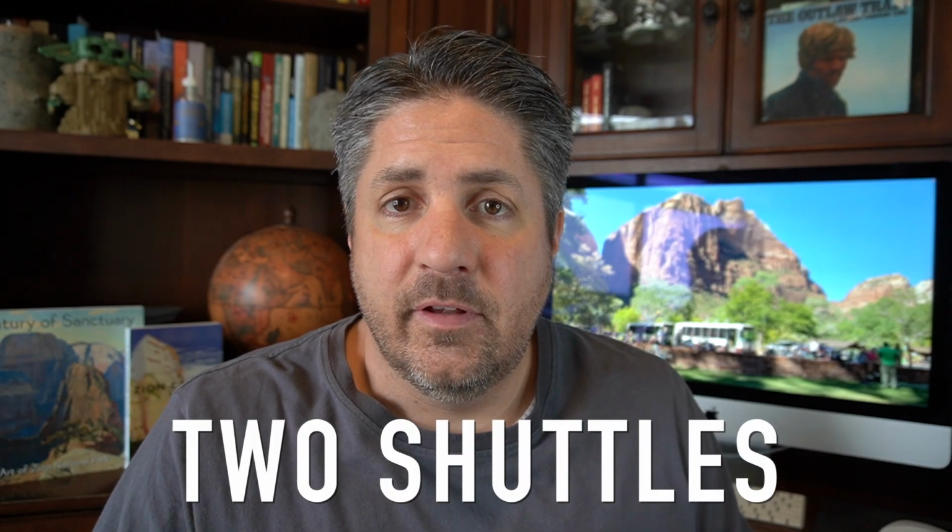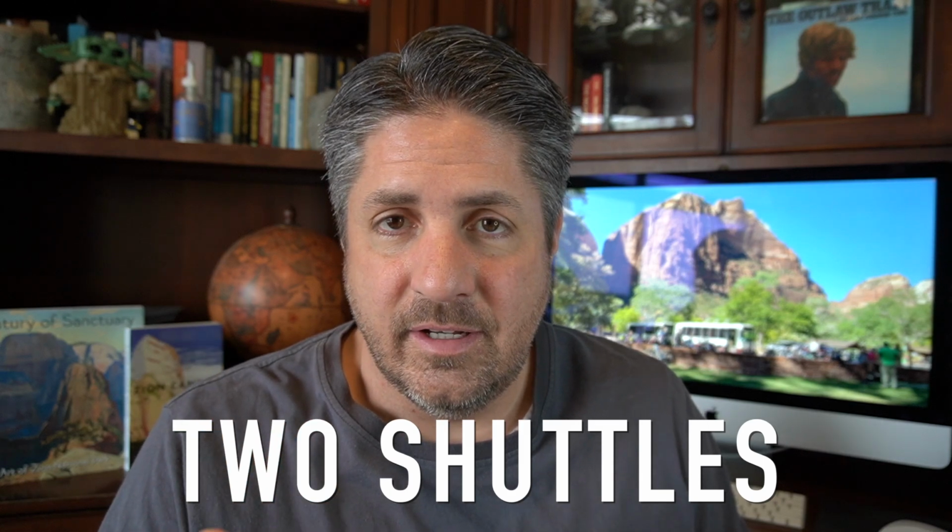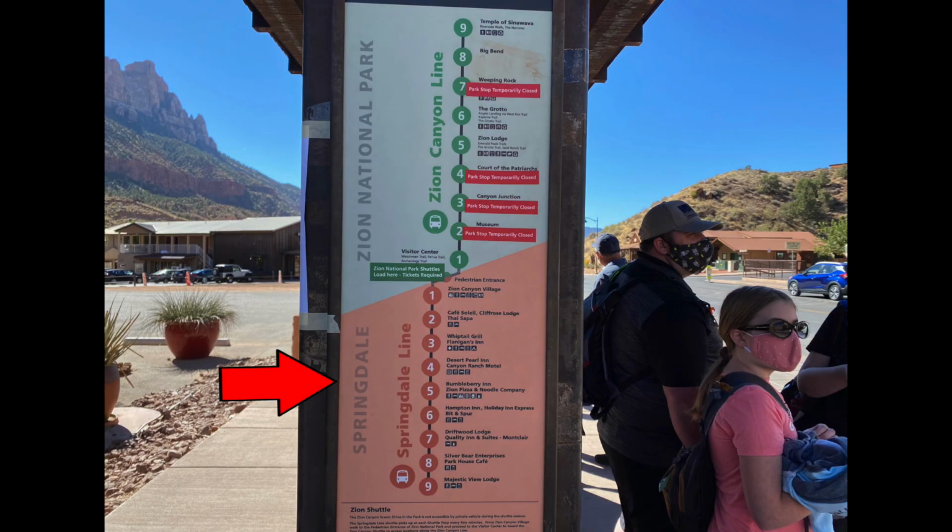First thing to understand is there are two shuttle systems at Zion. The first one is the Springdale City shuttle system, which gets you from Springdale City to Zion National Park. Then there's the Zion shuttle system, which gets you from the Zion Visitor Center into Zion Canyon, which is where the most famous features of Zion National Park are.